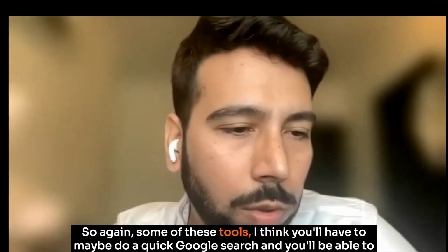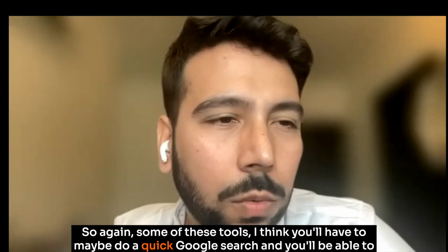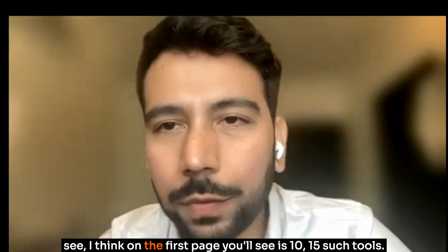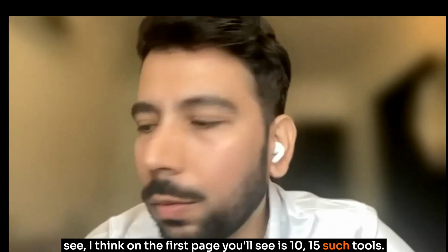So again, some of these tools, I think you'll have to maybe do a quick Google search and you'll be able to see, I think on the first page, 10, 15 such tools. Yeah.